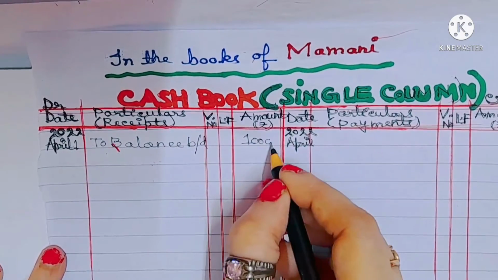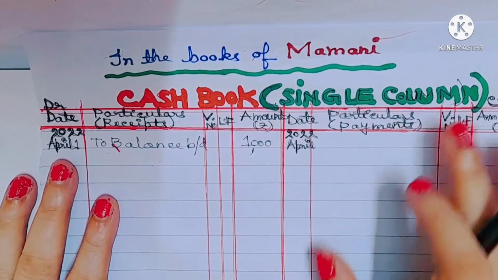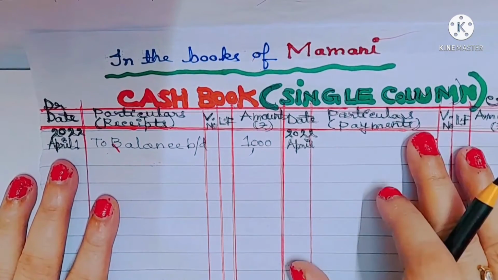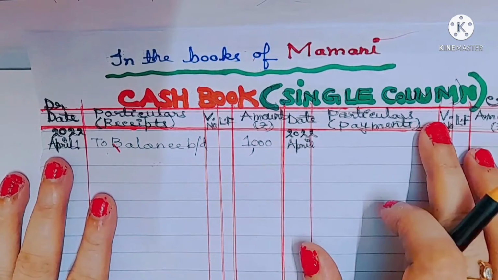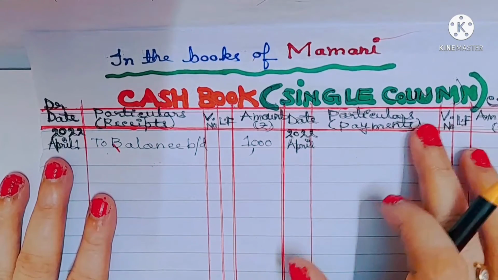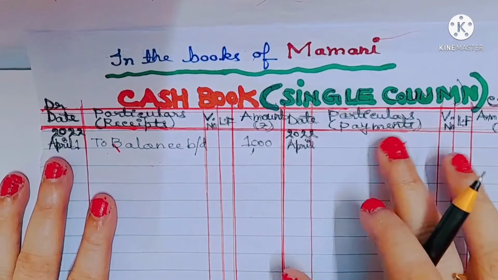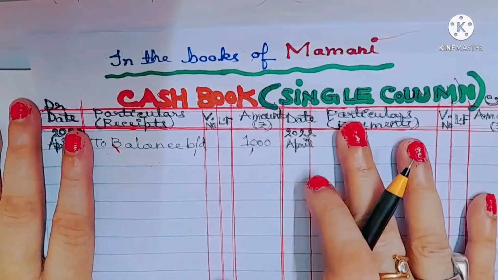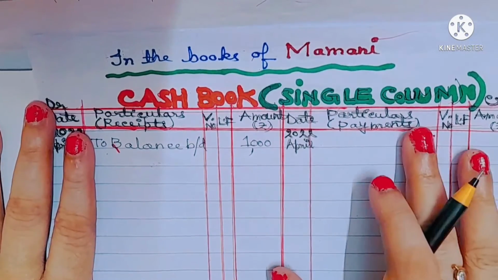1000. On the debit side, we record cash receipts and on the credit side, we record payments. And another thing, please remember, single column cash book does not record cheques received and cheques paid, and it does not record cash discount allowed and cash discount received. Single column cash book only records cash receipts and cash payments. Okay, let's see the second transaction.